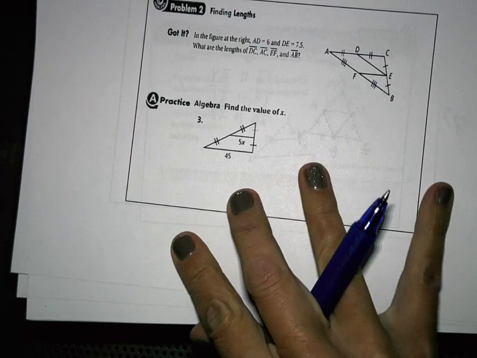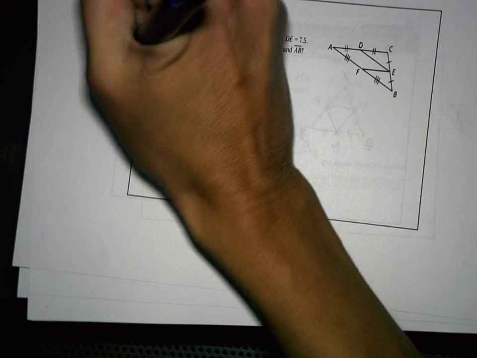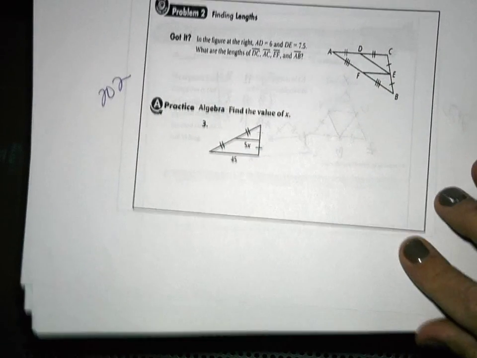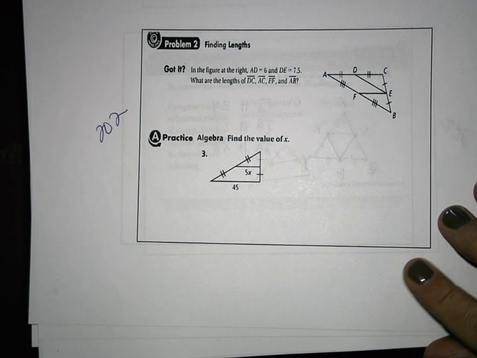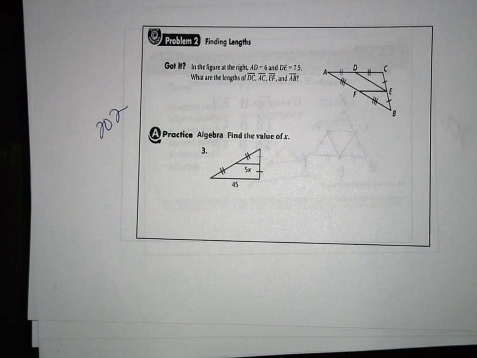All right, we are now moving on to page 202. I want you to look at problem number 2. Okay, I'm going to need help with this, okay? I think you guys are smart. I know you guys are smart.